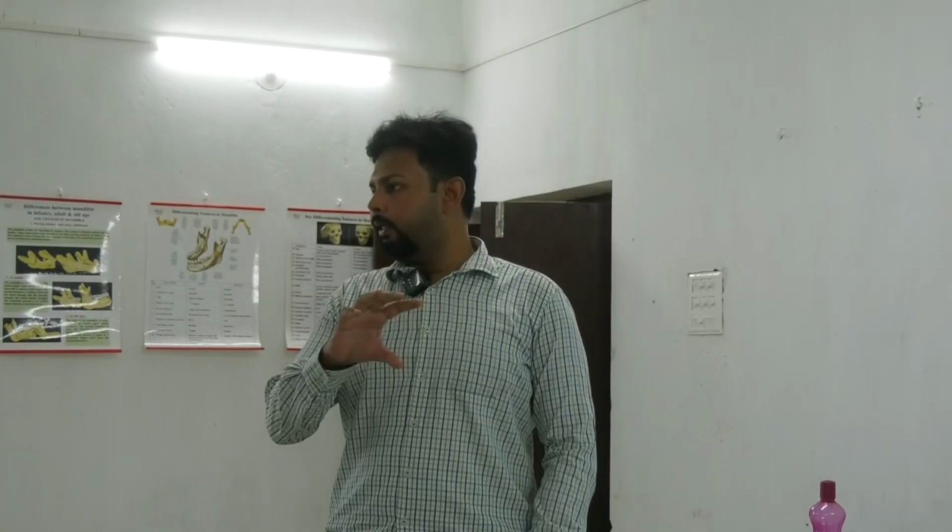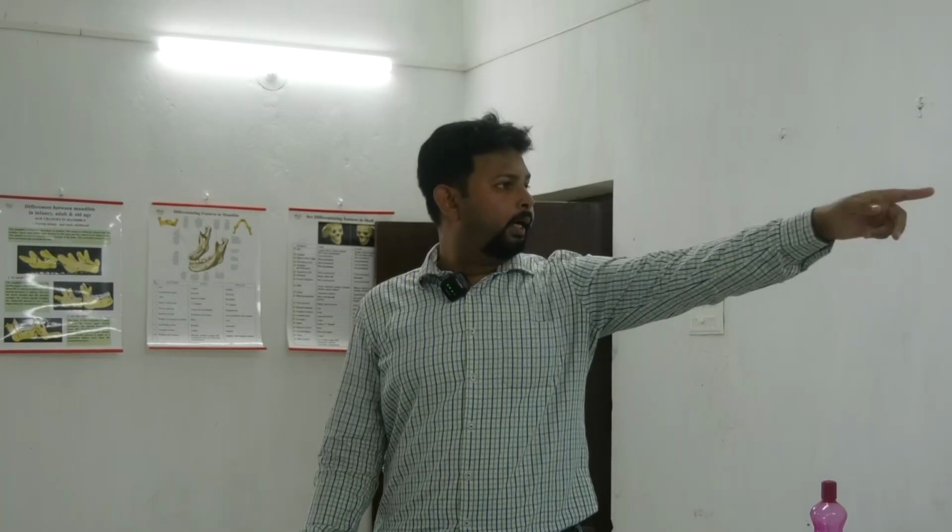Then the body part, what appeared or not appeared, and the third is the opinion part. Write it down as it is; in the exam also you just write as it is, only the values will change as per your interpretation.